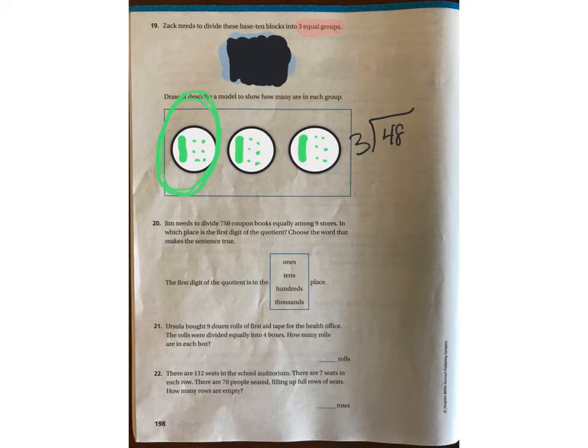Erase that so we don't get 10, 11, 12, 13, 14, 15. I have 16 in each group, which looks like it matches up. 16 in each group. And then if you wrote this on your test, you drew this out perfectly, and you showed me your base 10 blocks, and you even went so far as to put this, guess what? You're going to get points. You're going to get full credit for this. And that's the answer. That's your model to describe how many are in each group.